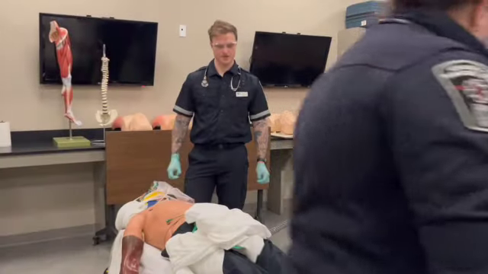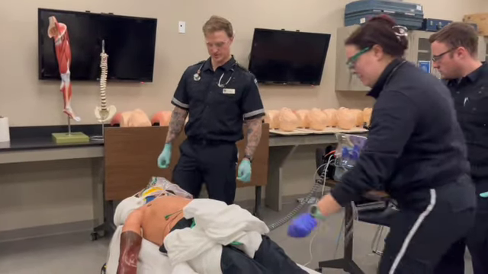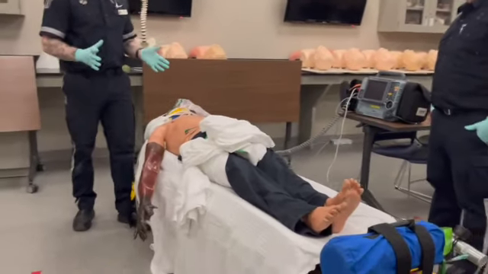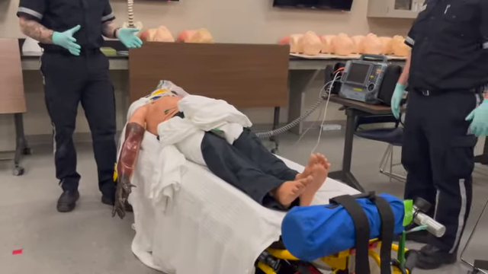Okay, so I also want to get intravenous access. So I'm going to delegate one of my partners to start an IV if they can. If not, let's start an IO, and we'll just give the patient a little bit of fluid to try and restore peripheral pulses.